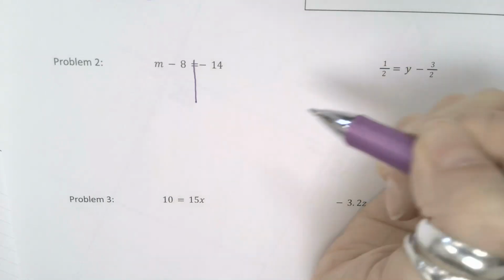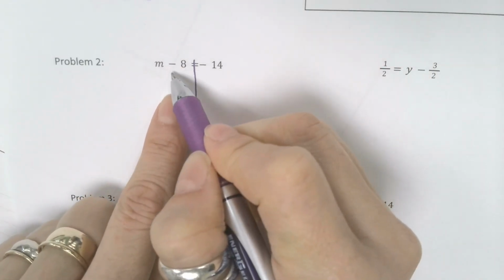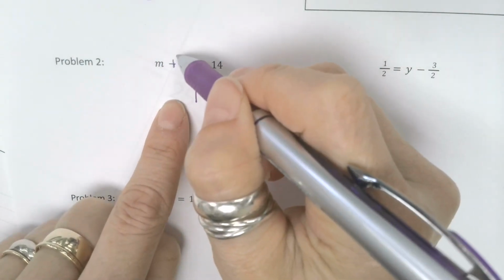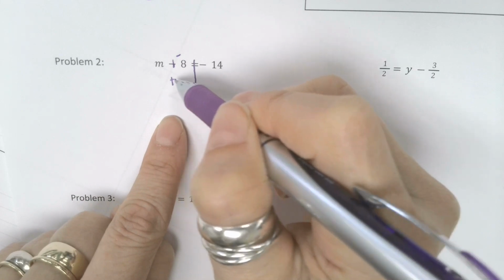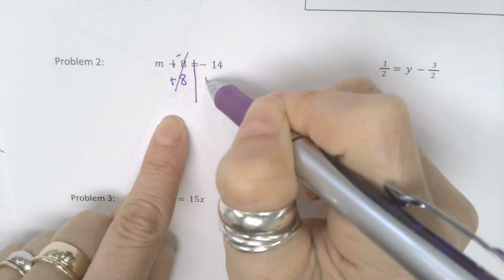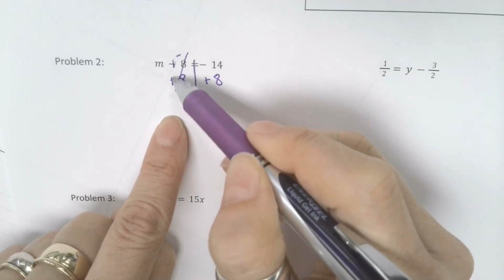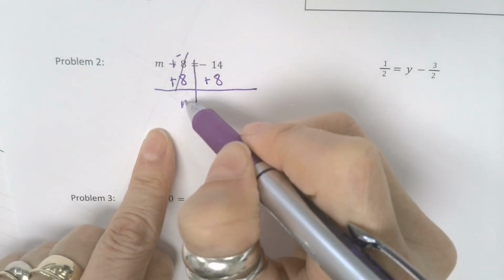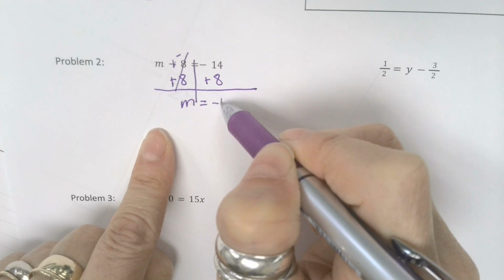You're going to find your variable. This has a -8 or subtract 8. I think of it as a -8 a lot of times, like that. So I need to add 8 to make it zero out. I need to add 8. I need to see the opposite operation. Then I have m equals -6.